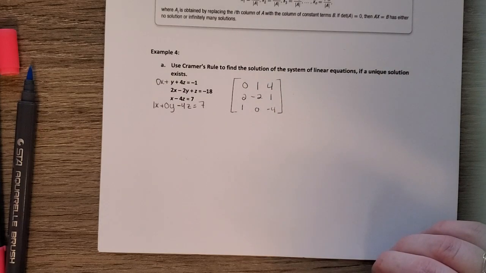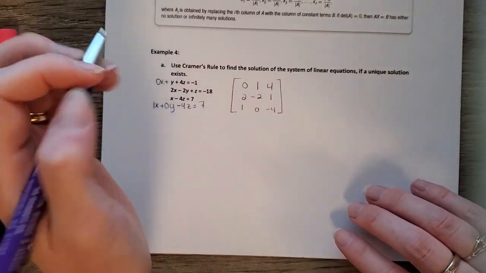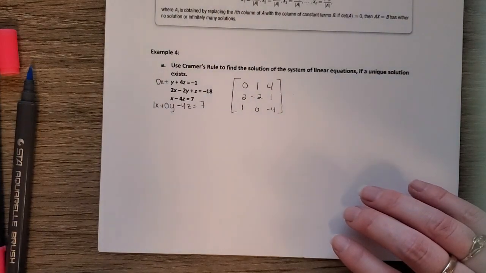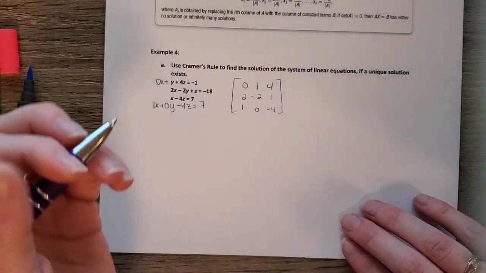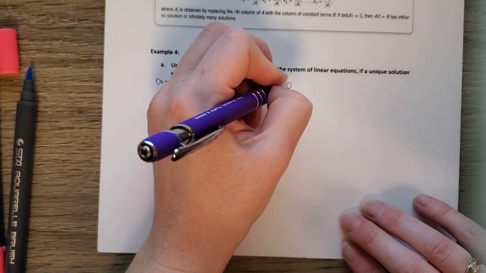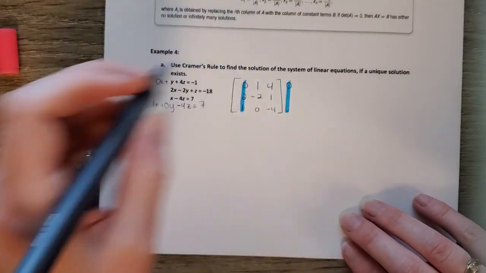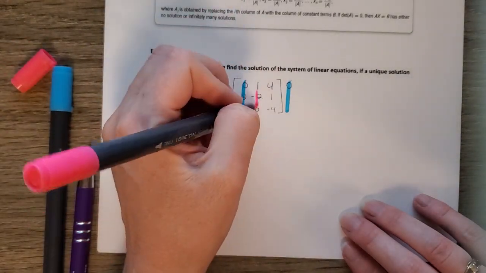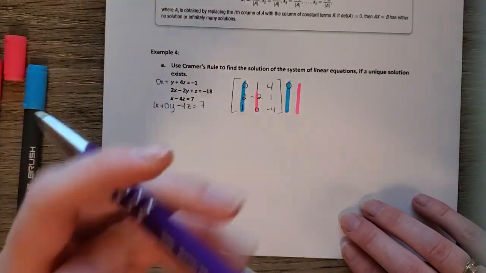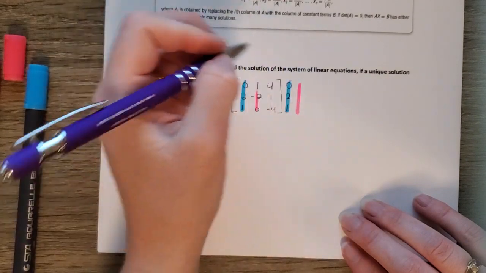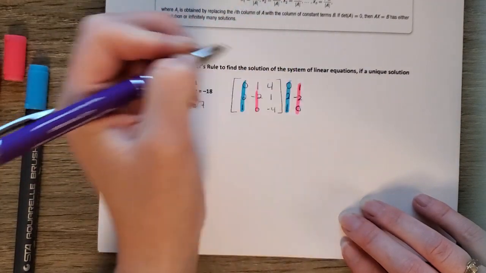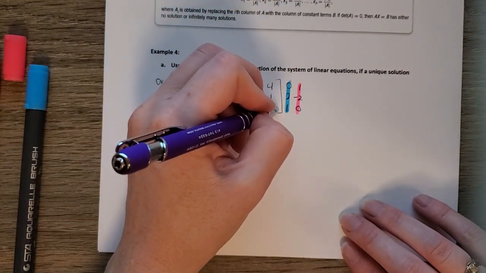So I'm going to use diagonals to do this. I think that most of us, if we compare that to the determinant rule we learned yesterday, will do diagonals. So for diagonals, remember we repeat this row here and this row here. So 0, 2, 1, 1, -2, 0, and then we multiply on our diagonals.